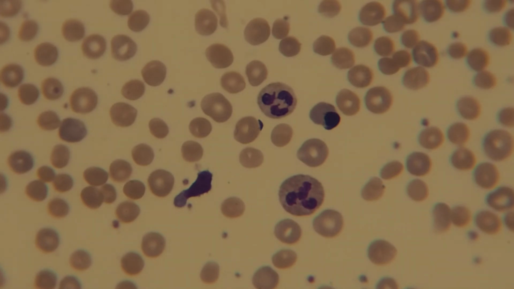Look, the nucleus is very condensed. It's eccentric to the cell. It's at the edge. The spleen really wants to pit this. Probably not pitting it because this person might not have a spleen anymore. It's very common that patients that have spherocytosis do not have a spleen.